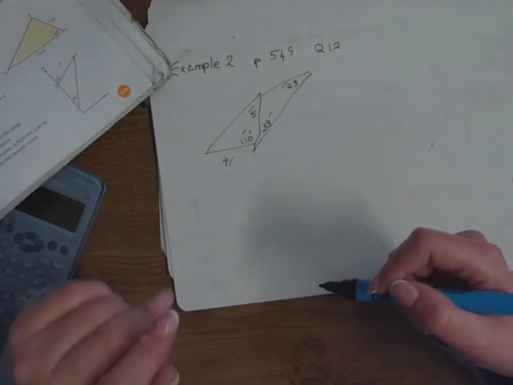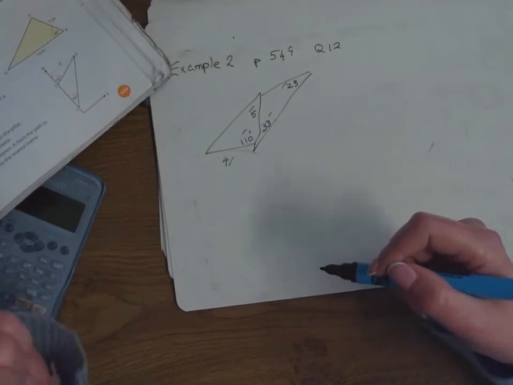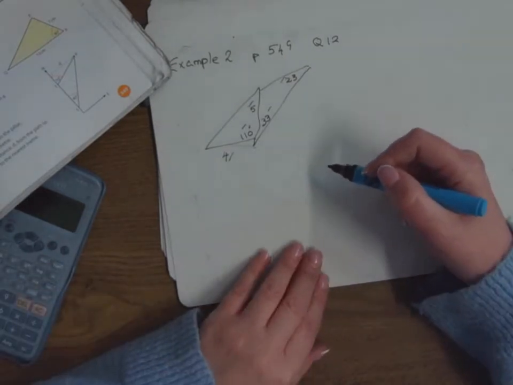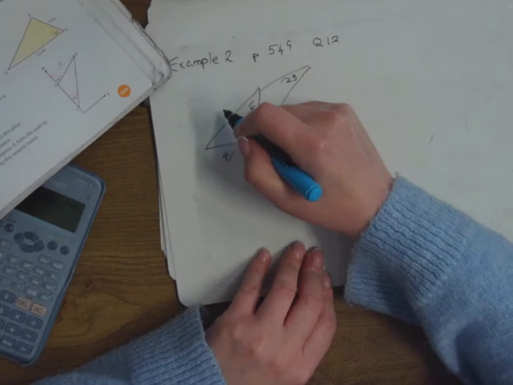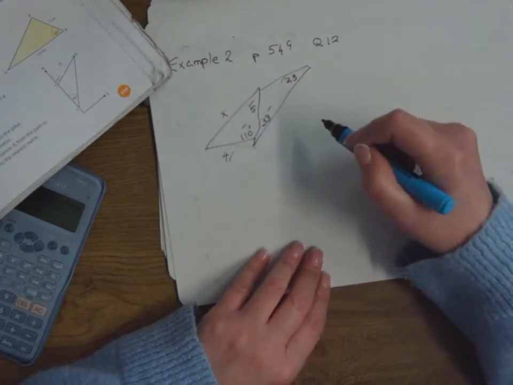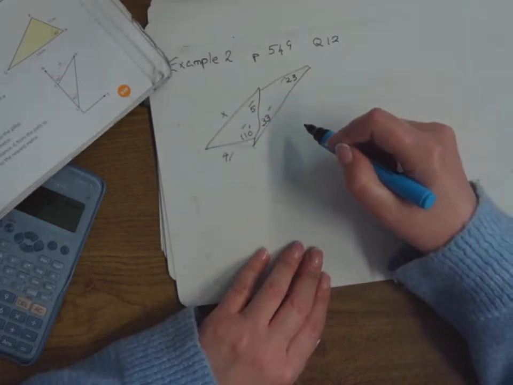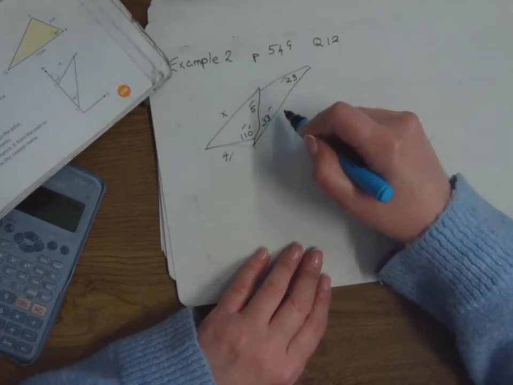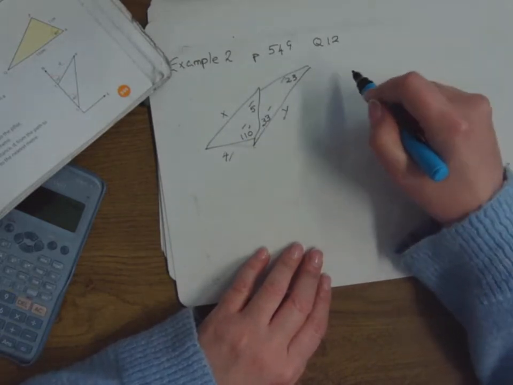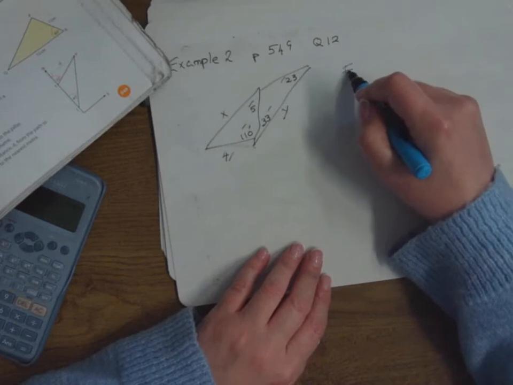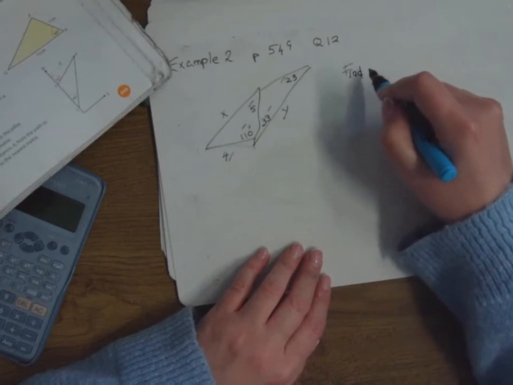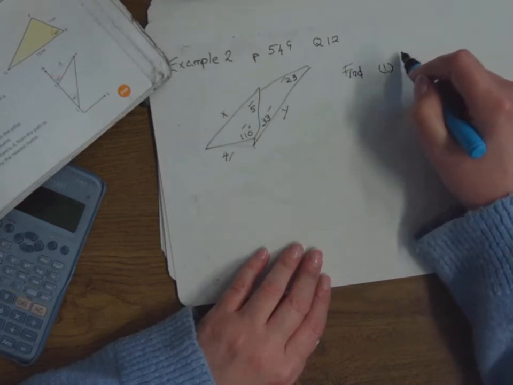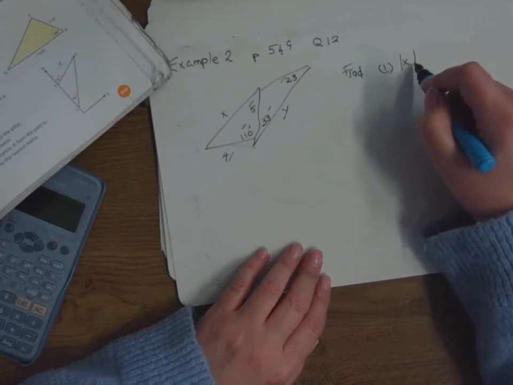A lot of them you're kind of limited to 2 pieces of information. Okay? And the question is to find AB, so I'll just call that X, and find CD. CD is here. Find Y. So it's find X and Y: 1, the length of X, and 2, the length of Y.